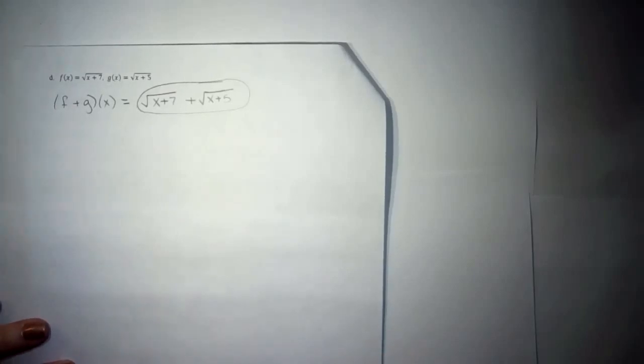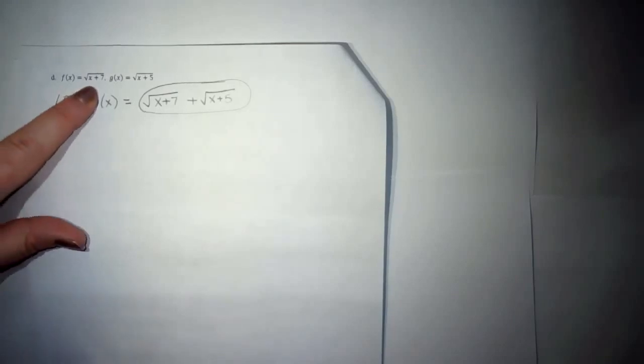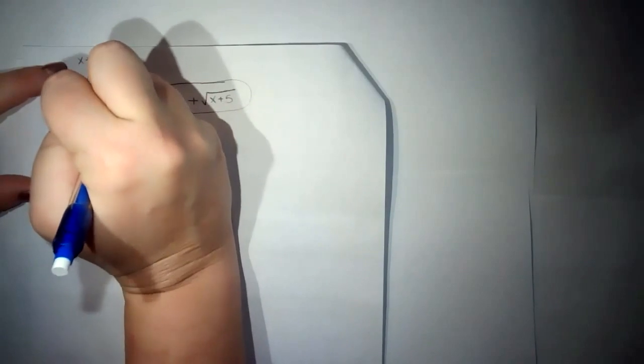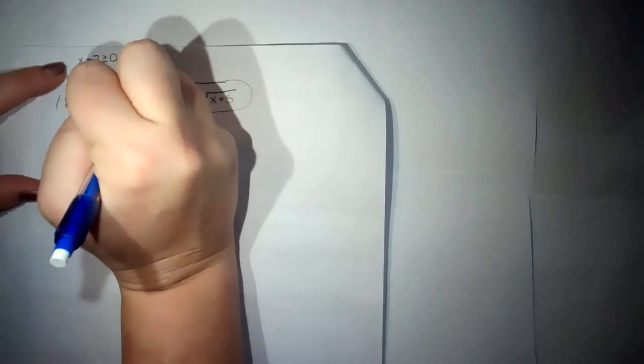Okay, so there's F plus G, but I forgot to worry about the domain. So let's stick some domain stuff on there. First of all, he's a radical. So what am I going to do with the stuff inside to find his domain? I'm going to set it greater than or equal to 0. If I solve this for x, I'm going to subtract the 7 to the other side, and I get x is greater than or equal to -7.